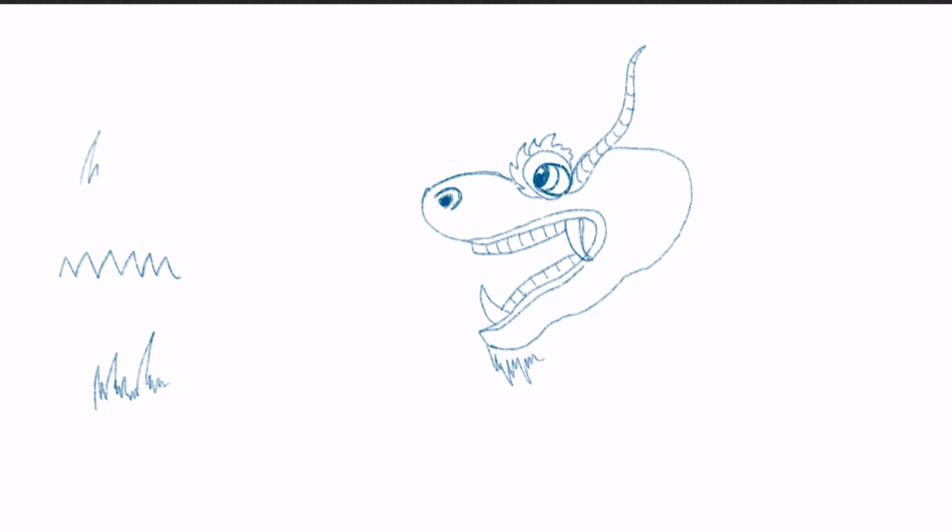Some long ones, some real small ones, some long, medium, small, medium. Just mix it up as much as you can. Don't think about it too much, because you don't want to do something too regular like this, and then it doesn't look like hair. So let me go back to my drawing here. Then I'm just going to finish it off right here.